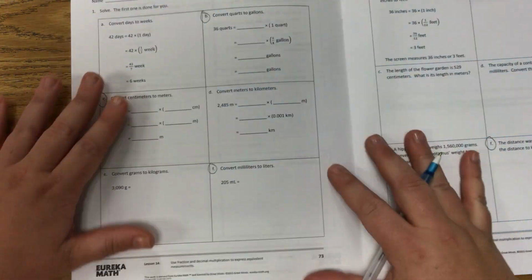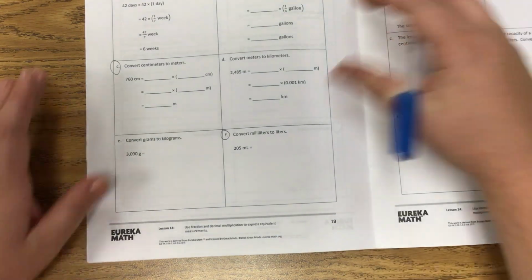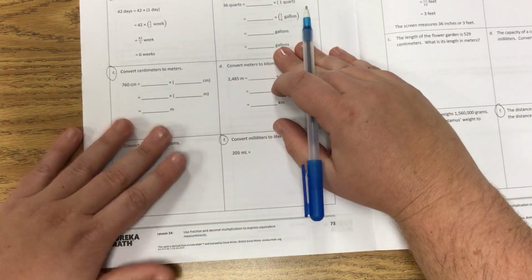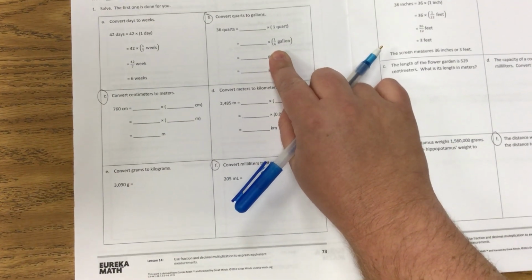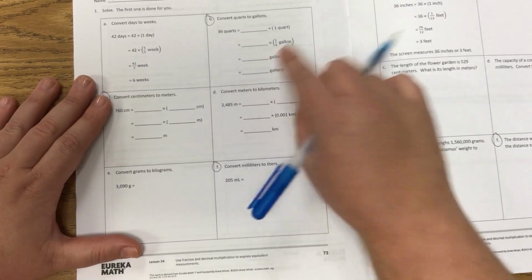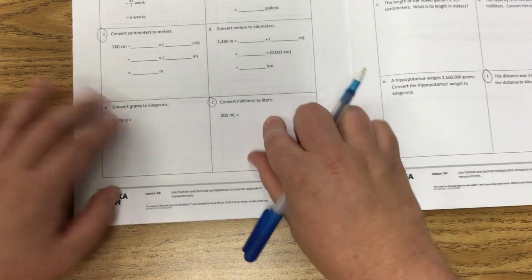So let's practice that with tonight's homework. We're going to skip the first couple problems because instead of dividing, they're having you multiply by a fraction. And when you multiply by a fraction, it's the same thing as dividing, but the lines can get a little confusing. So let's just jump right here to F.